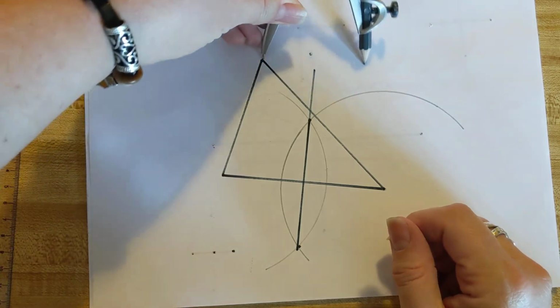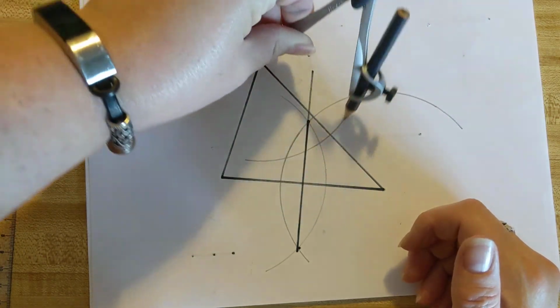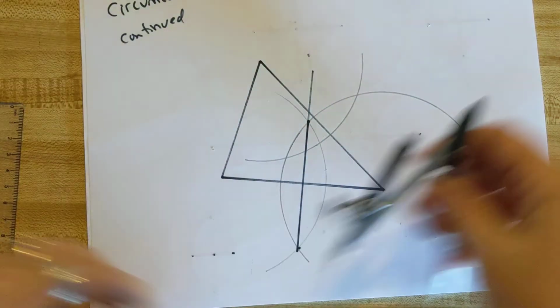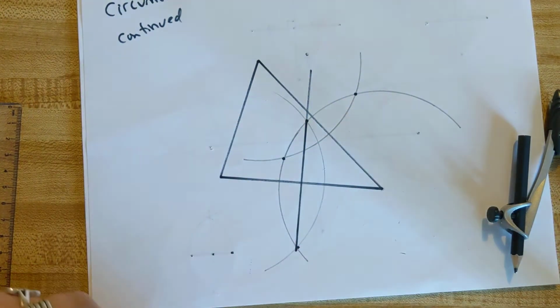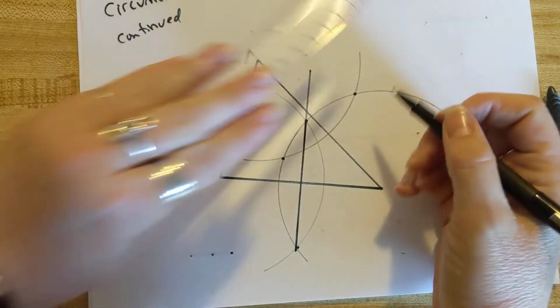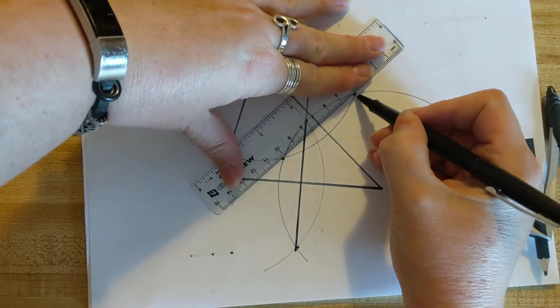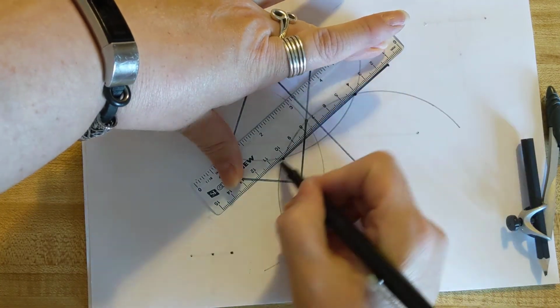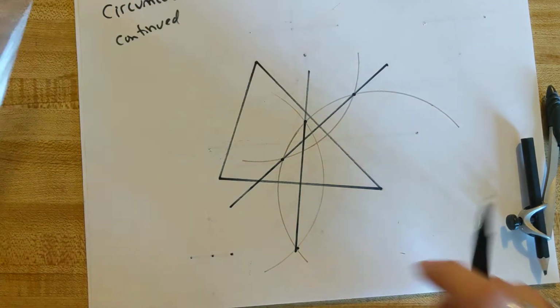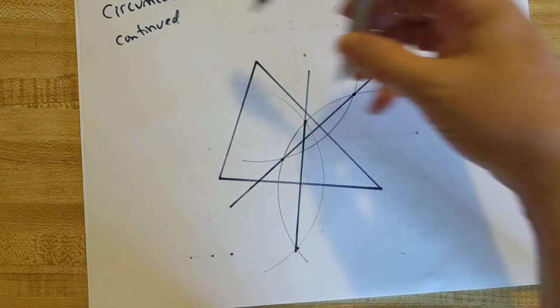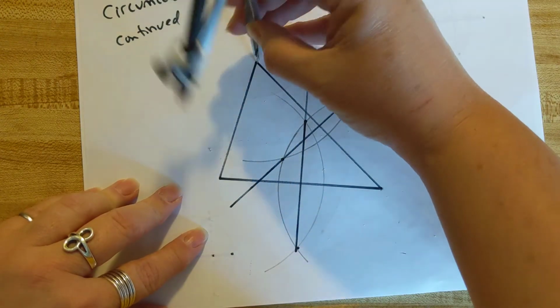And I'm going to come over here. Find my 2 points of intersection right here where my 2 circles intersect. Connect those. Remember, the only thing we ever use the straight edge for is connecting the dots. And then one more perpendicular bisector.